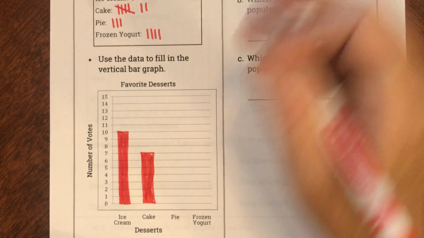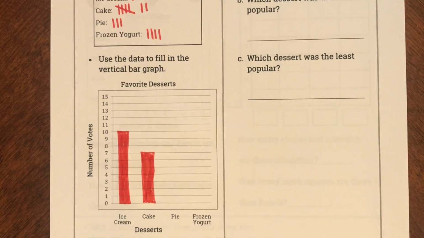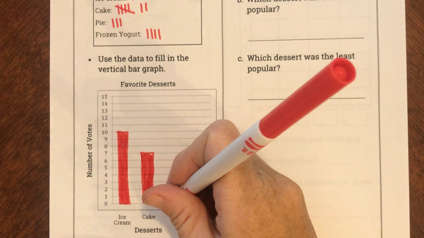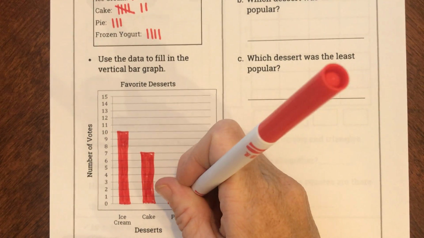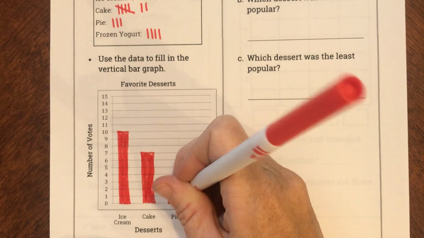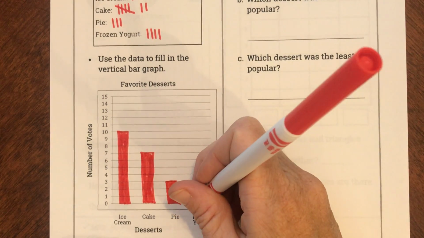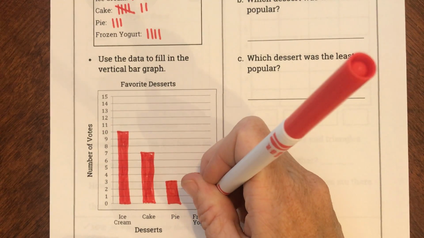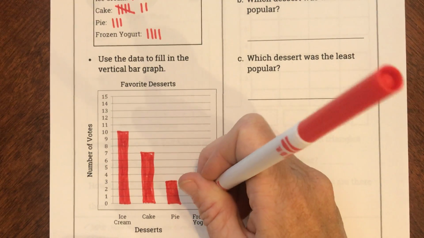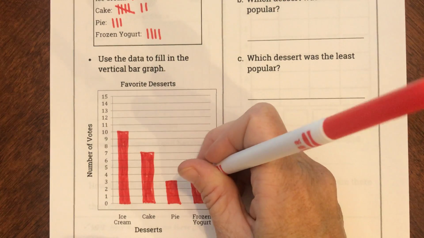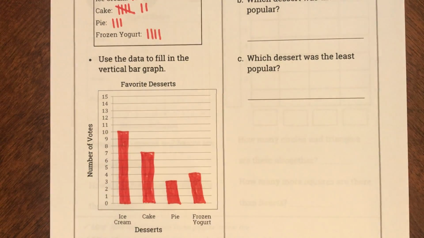Okay, we're almost there. Pie, there's 3 people who like pie, so let's go up to the 3 and color it in. And frozen yogurt is 4, so let's go up to the 4. And I have just created a bar graph. And look how nice that is. When you look at the bar graph, it's really clear and easy to answer questions. It's really obvious which one's the most and the smallest.